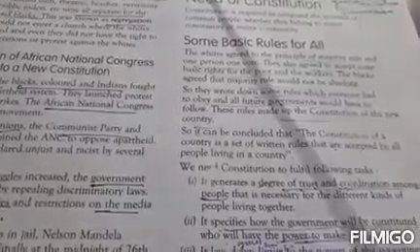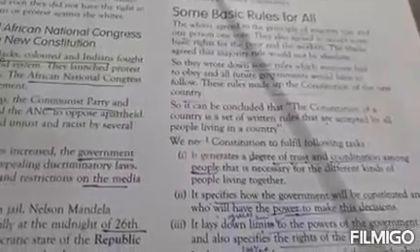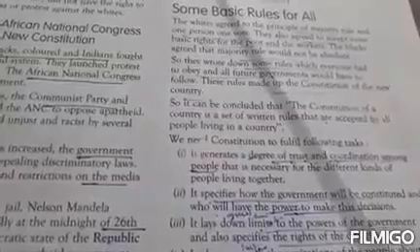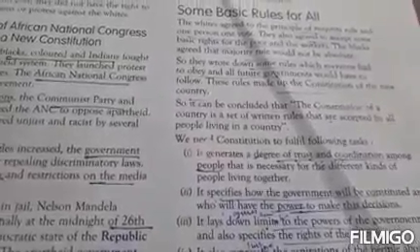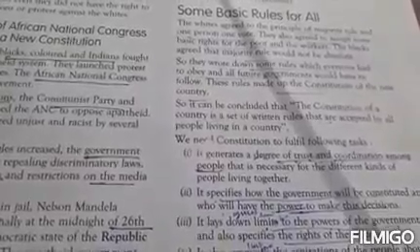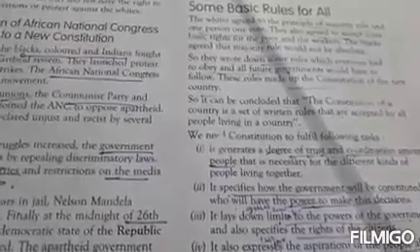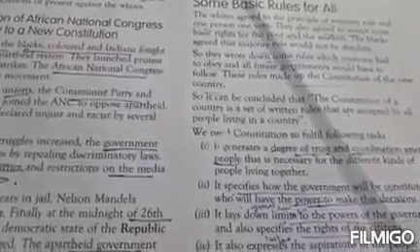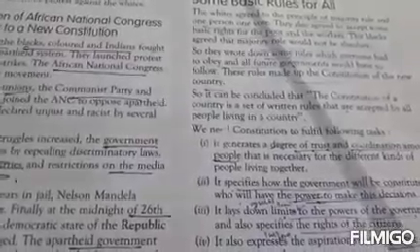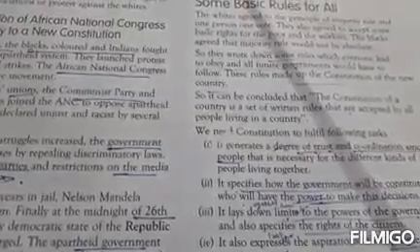That was the first problem, and the second problem was that the blacks wanted majority rule and equality in the country. But what the white people used to think was this: the majority of the people in South Africa were black people, so the white people didn't want the majority to win the election.